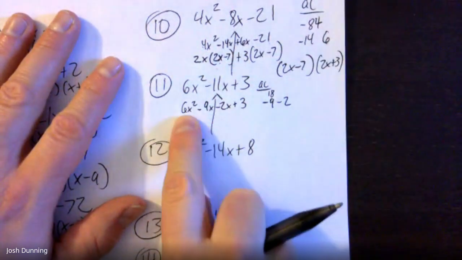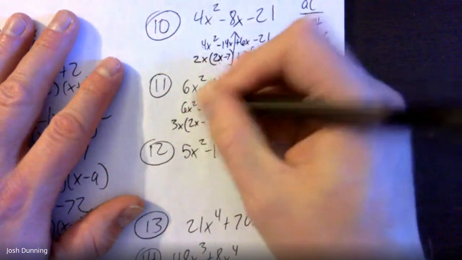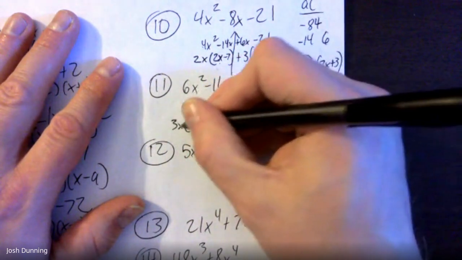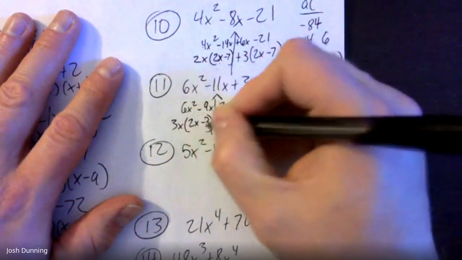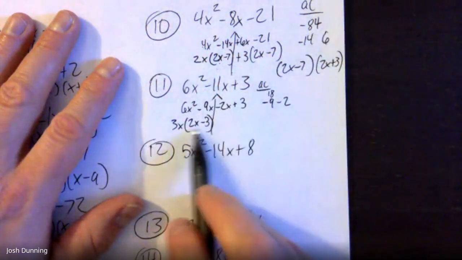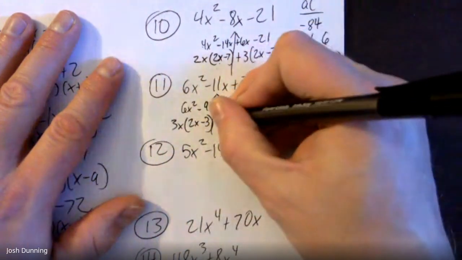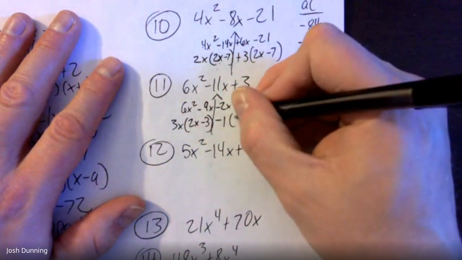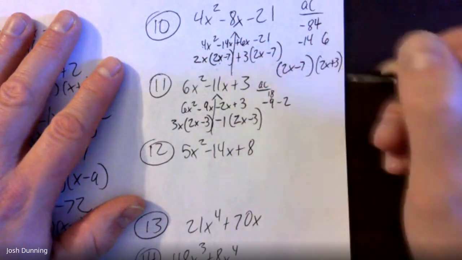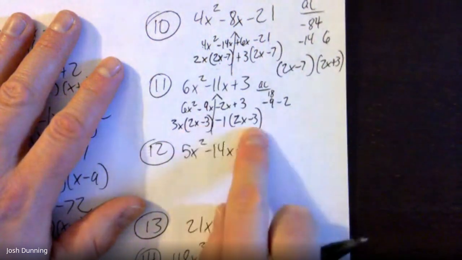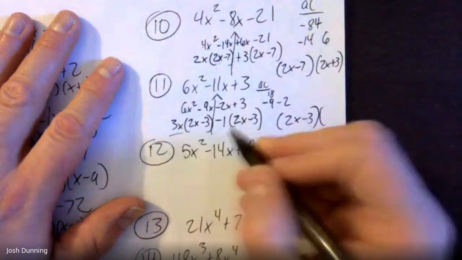Split it down the middle. The GCF here is 3x. 6 divided by 3 is 2. X squared divided by x leaves you with an x. 9 divided by 3 is 3. The x's cancel. Hey, these already match, just the signs are switched. So I have to divide by negative 1, so that I don't change the 2 just to a positive, and I'll only change the positive 3 to a negative 3. Take the binomial out. You're left with 3x minus 1.